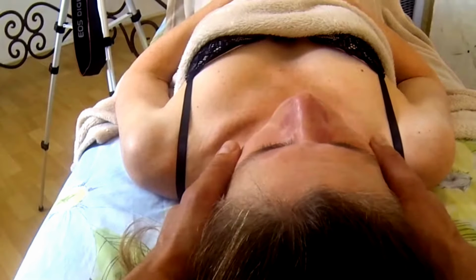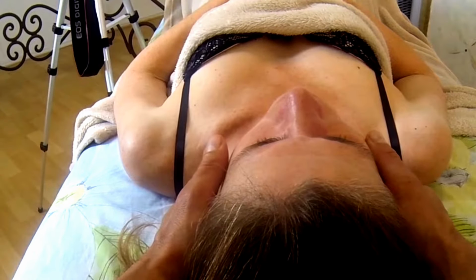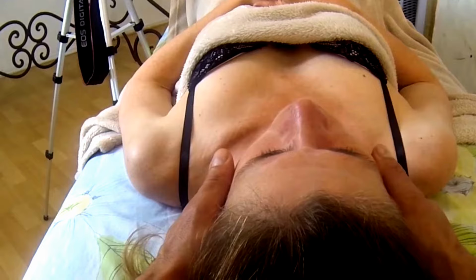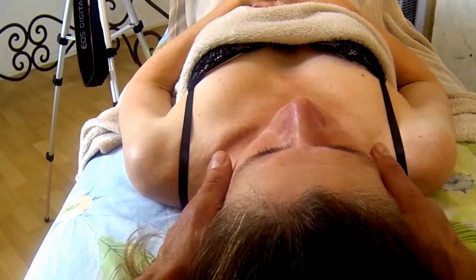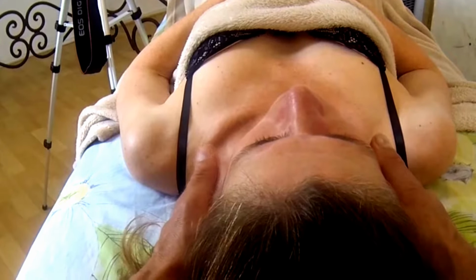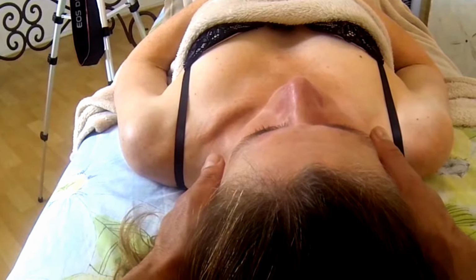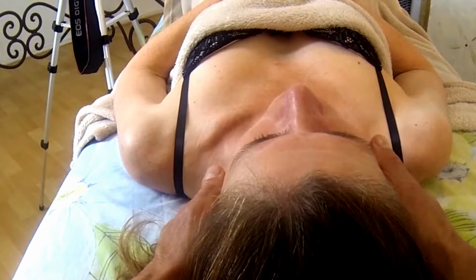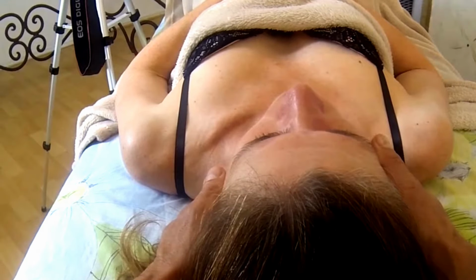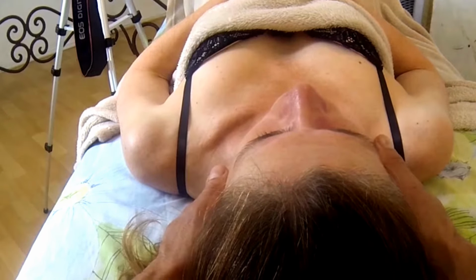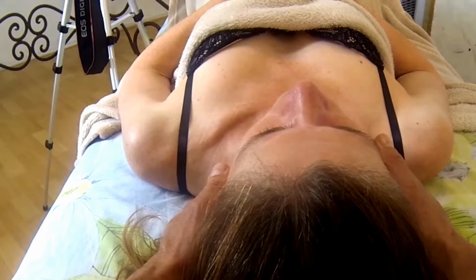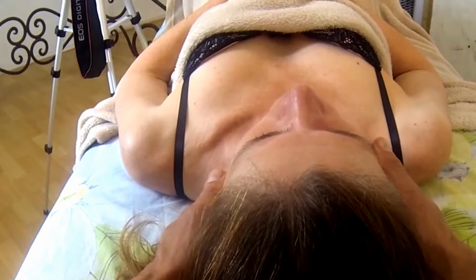So I'll just give it a little push, and immediately what I'm feeling is tension on the forehead. So it does relate, in my sense, what I'm sensing, it does relate to the nose and the forehead.